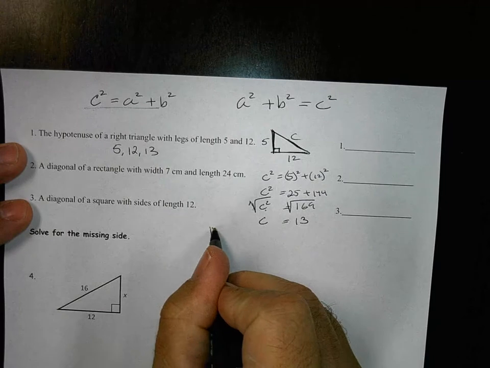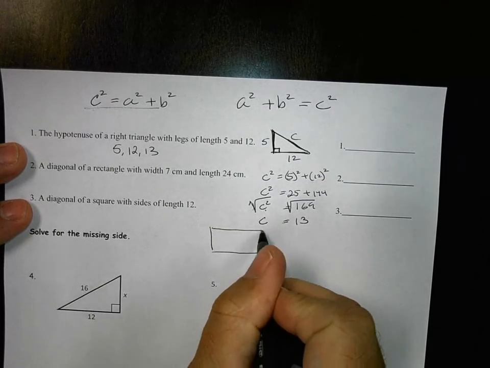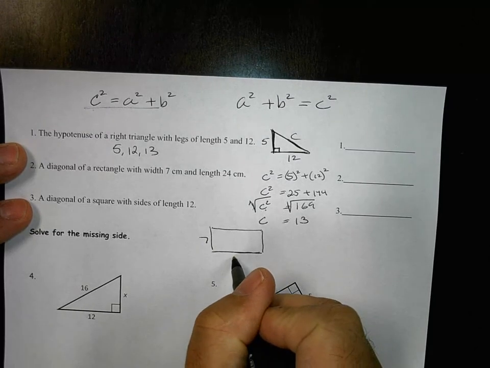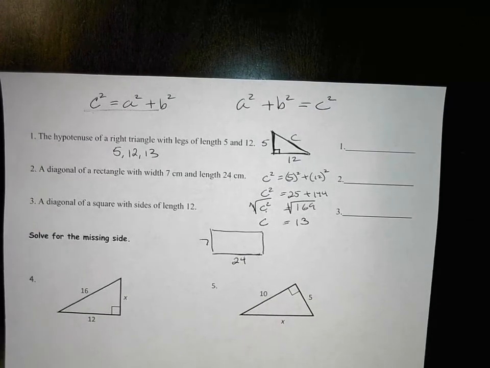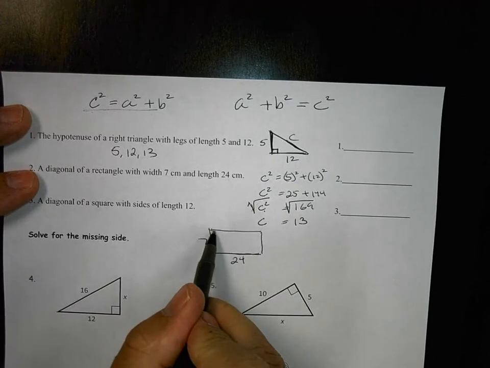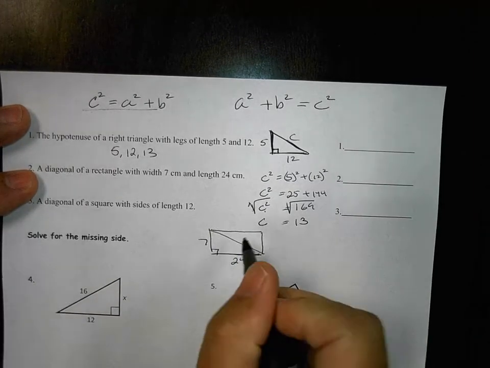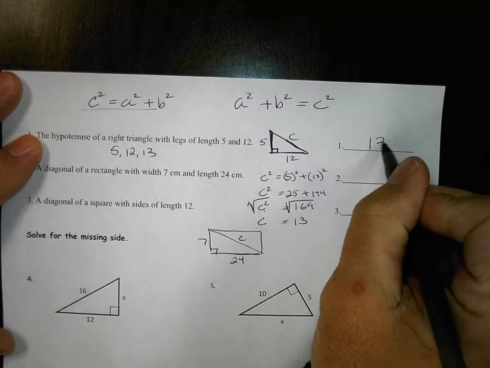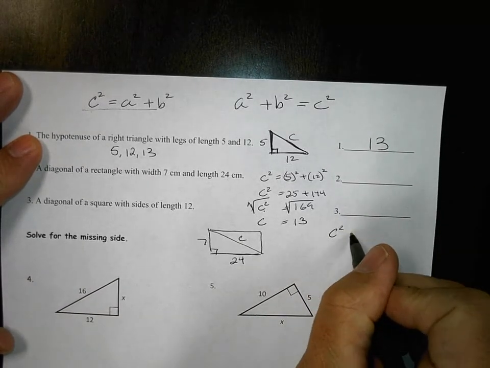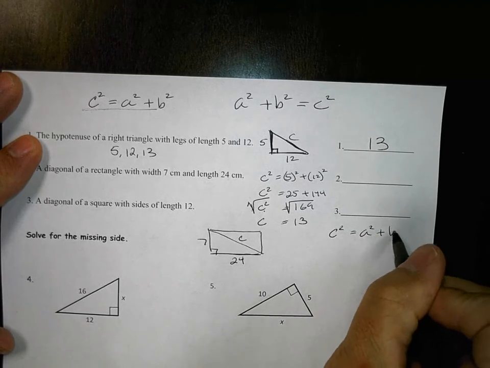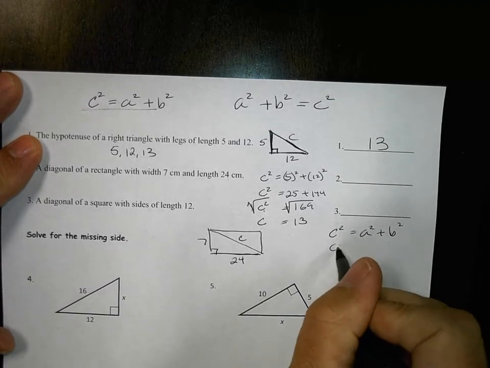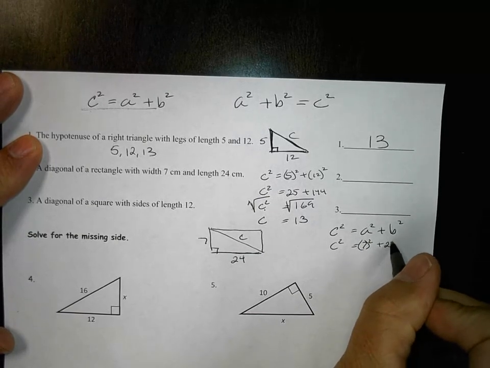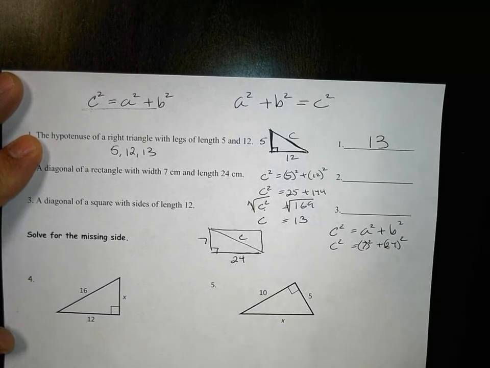Okay? A diagonal of a rectangle with a width of 7 and a length of 12. All right, so we have a rectangle here. And we have a width of 7 and a length of 24. Excuse me, I said 12, I think. And they want to know what the diagonal is. Well, hopefully you can see that the diagonal is c. So again, we'll say, by the way, that was 13 up there. We'll say c squared equals a squared plus b squared, which means c squared equals 7 squared plus 24 squared.